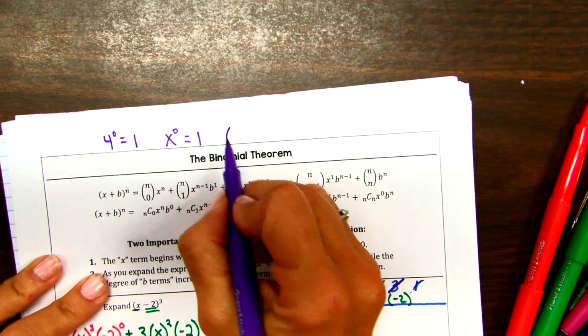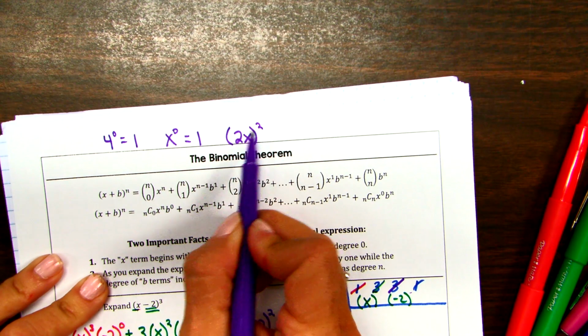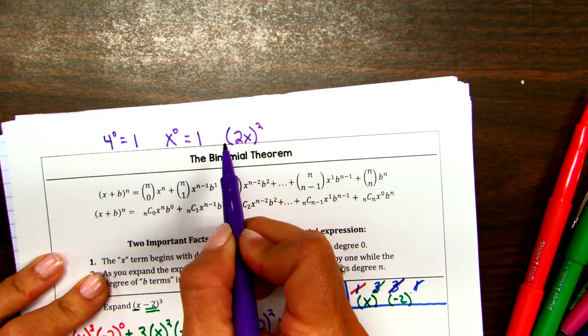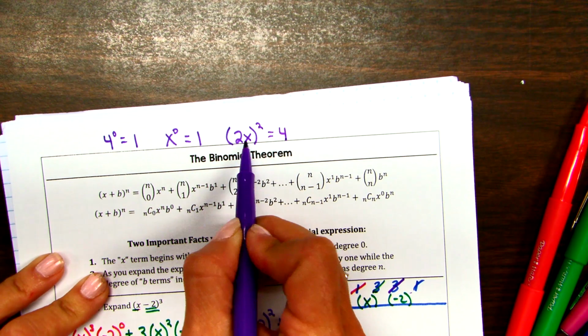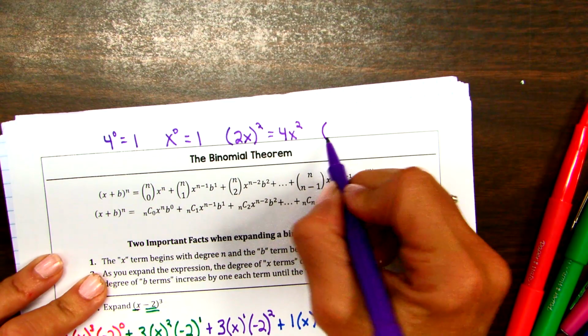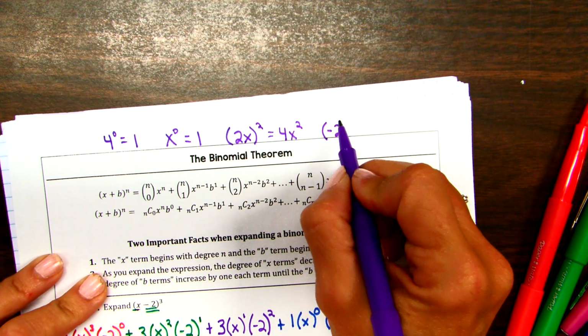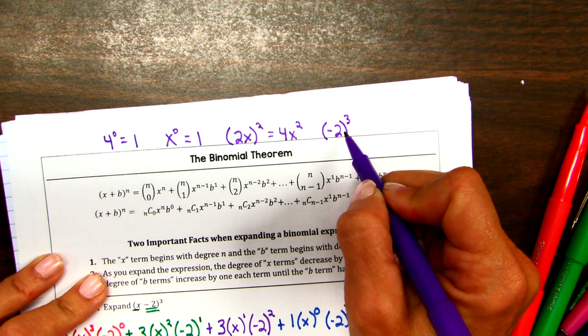If you have something in parentheses with a power on the outside, that power applies to everything in the parentheses, okay? So that's 2 squared, which is 4, x squared, which is x squared, right? One more thing let's talk about. If you have a negative number in parentheses, you have to be careful with your signs.